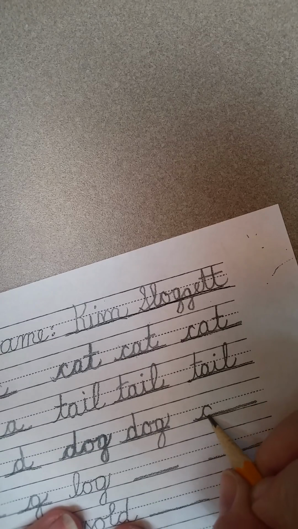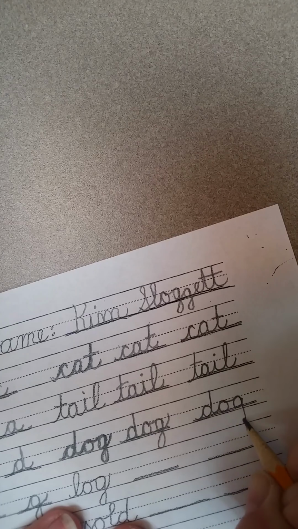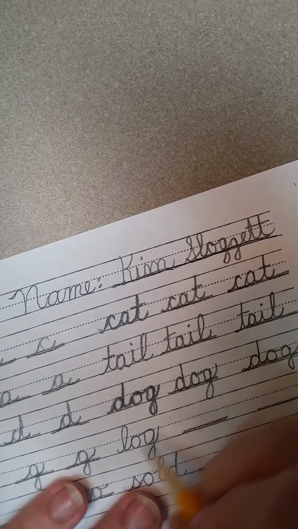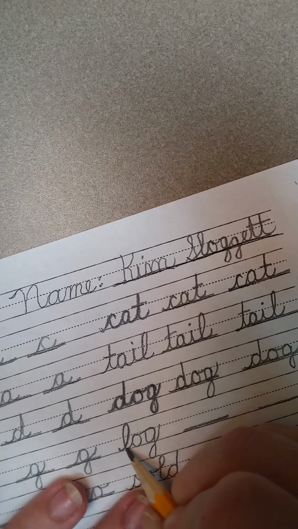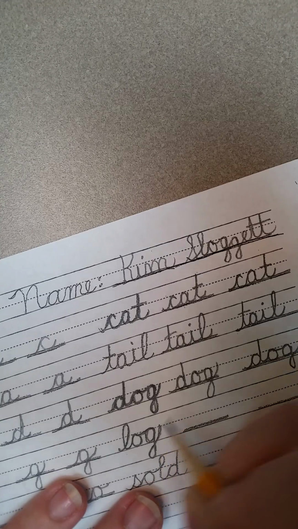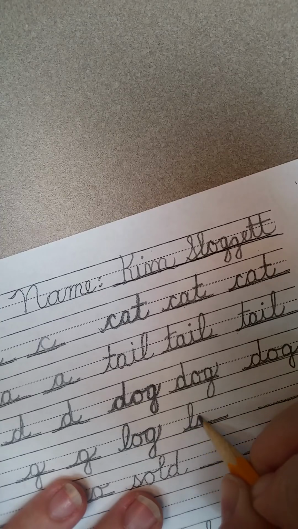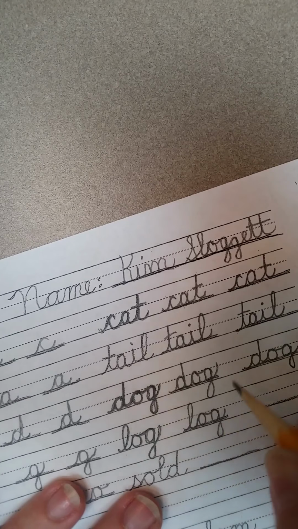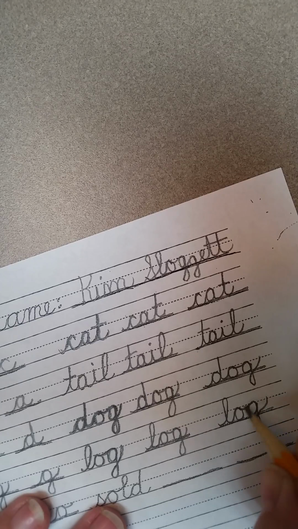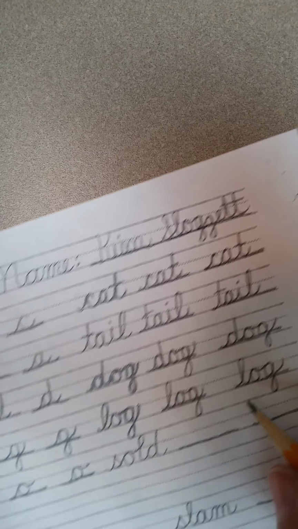And I'll write it one more time over here. D-O-G. And then log, we're going to practice that O-G again. L-O-G. If you have trouble with this O-G thing, please ask Miss Loggett to help you.